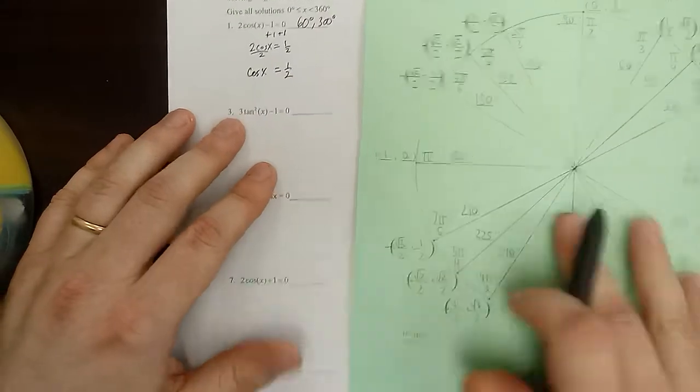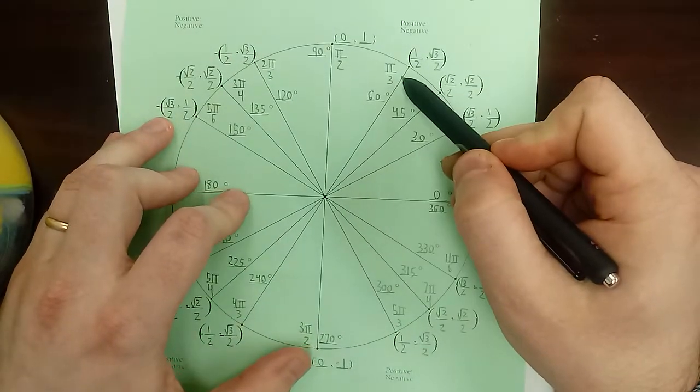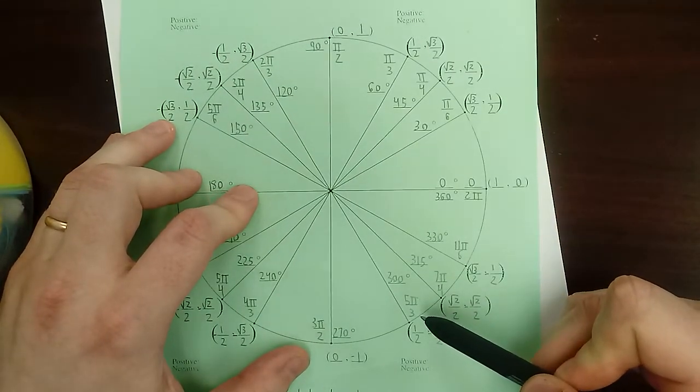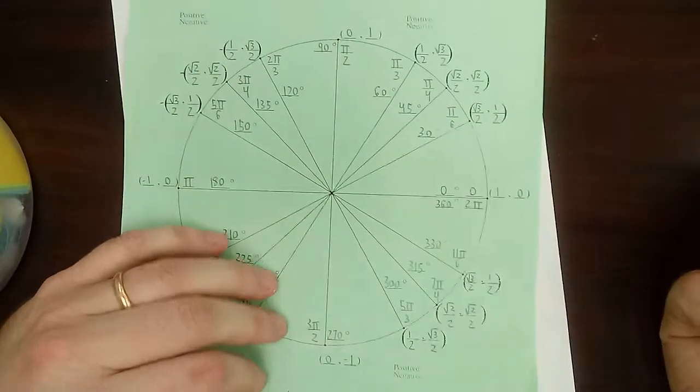So instead of saying 60 degrees, you could have said pi over 3. And instead of saying 300, you could have said 5 pi over 3. That's totally fine. Remember, I'm always going to take either one.